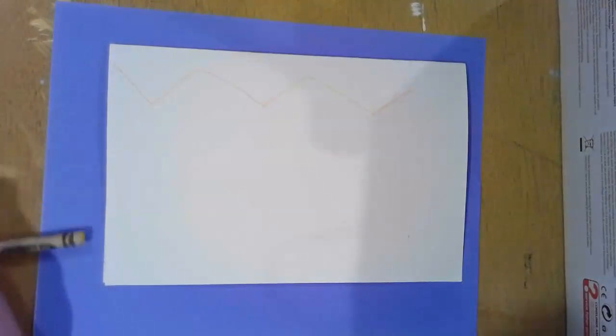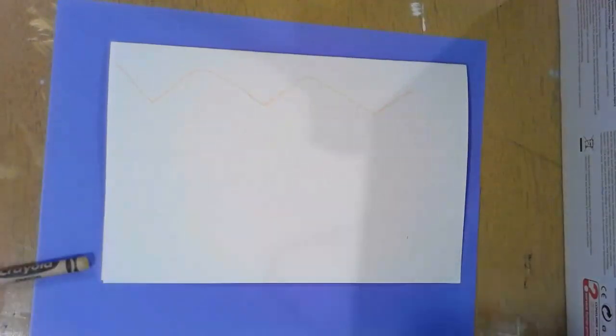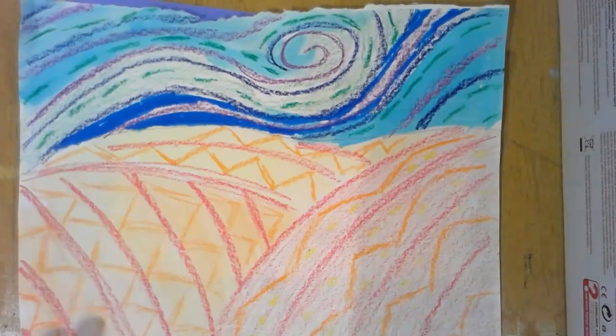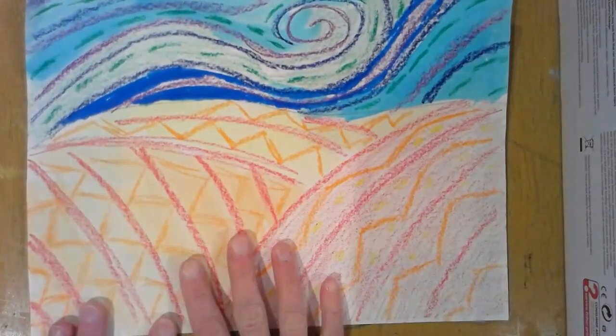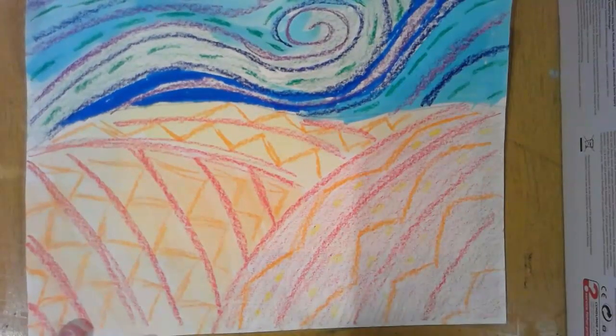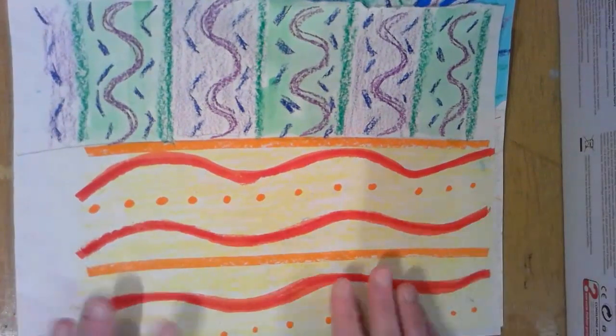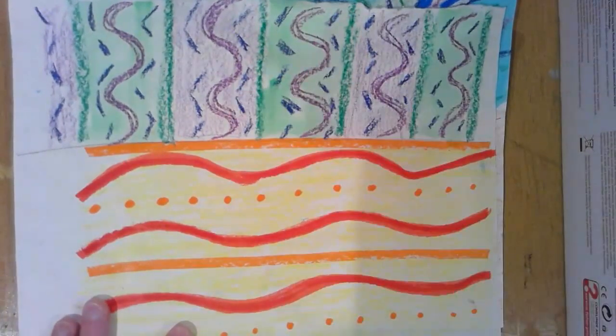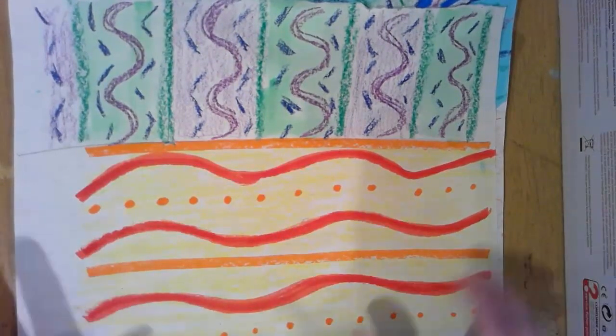Essentially what you're going to create is either a landscape with cool moving lines in the sky and warm moving lines in the land, so that you can see where we would cut the paper in half, or you can create the background for a still life where you would have vertical lines on the top for the wall and horizontal lines on the bottom for the table.